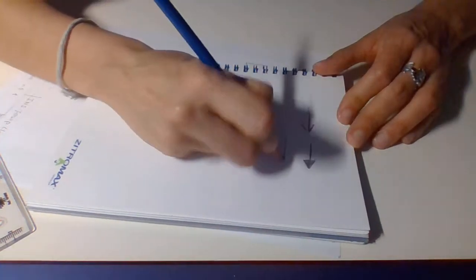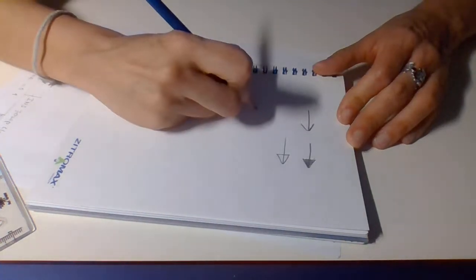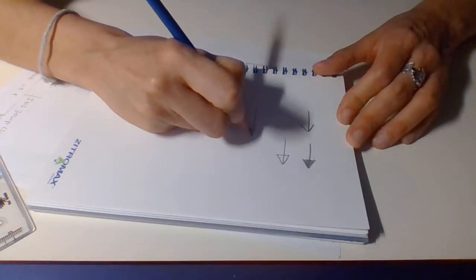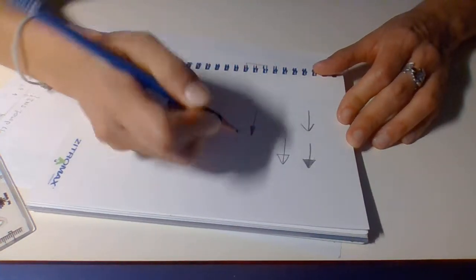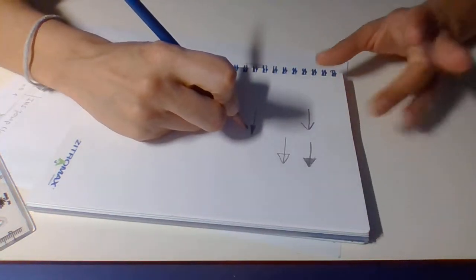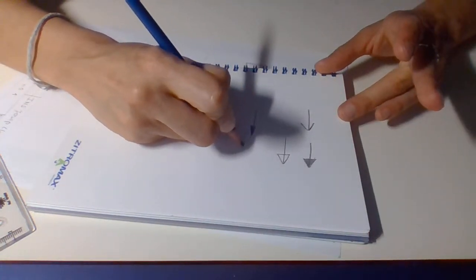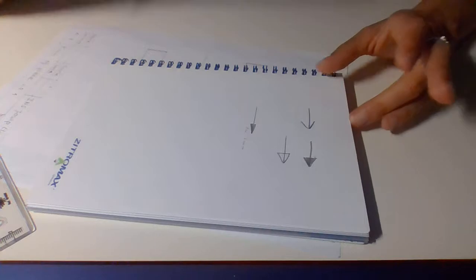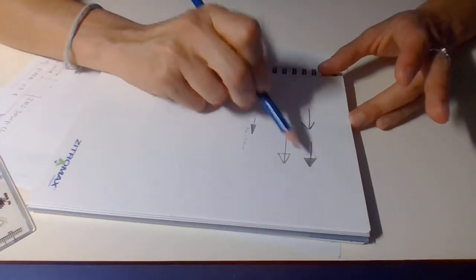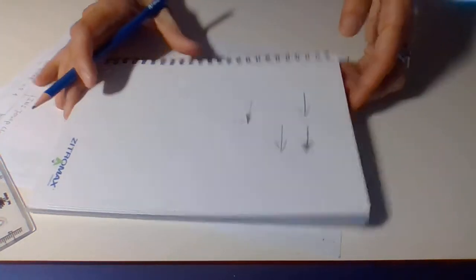No, or an arrow like this. The correct arrow is with a peak of about 2-3 millimeters and narrower than them, narrower.